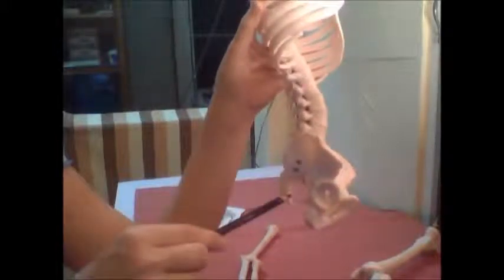Moving on to the pelvic girdle. In the pelvic girdle, we have the two coxal bones. We have the pubis. Let's turn here. The pubis and the coccyx and the sacrum.